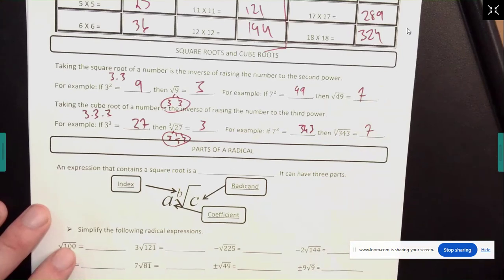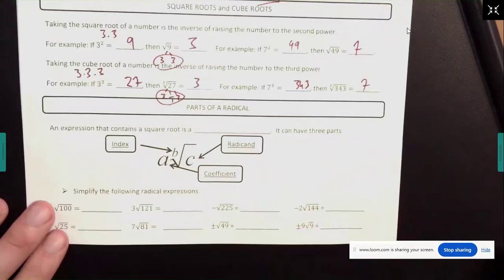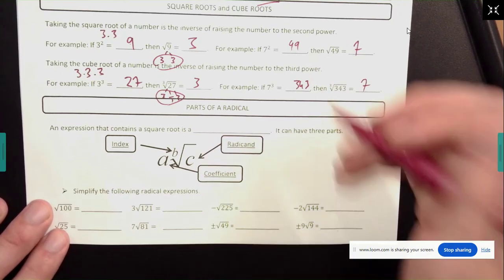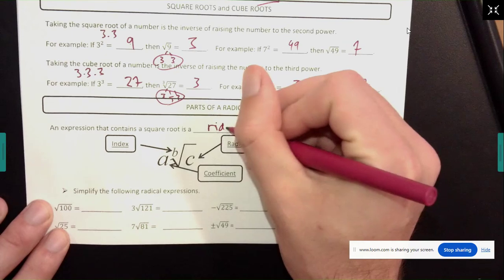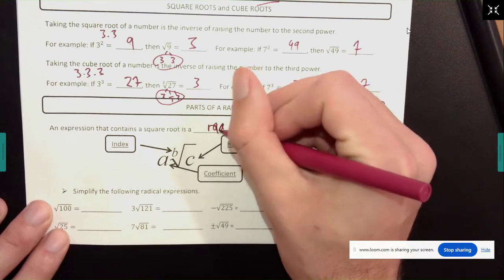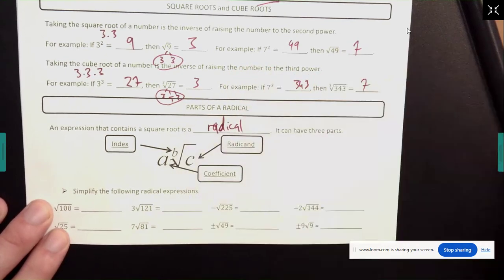Okay. So an expression that contains a square root or any kind of root, cube root, 4th root, 10th root, plenty of different roots, we call this a radical. Okay, radical.